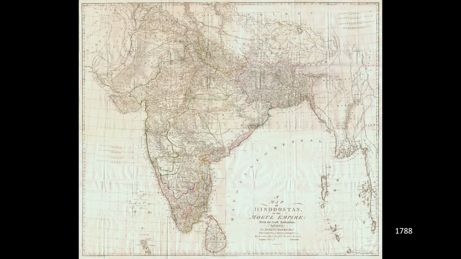Key to all of this is the role of maps. Maps are central to the ability of a government or a corporation or an organization to visualize the territory and then implement plans and interventions in that territory. So the early East India Company maps, like this one, were really important pieces and tools of power.